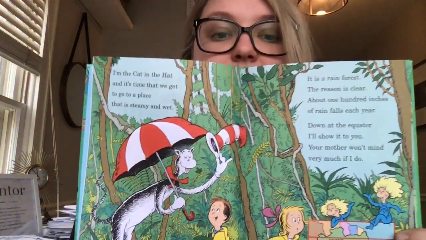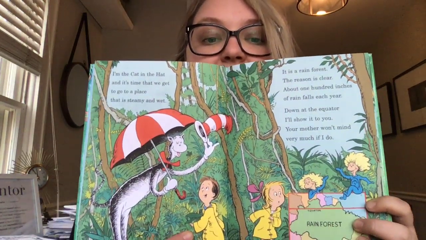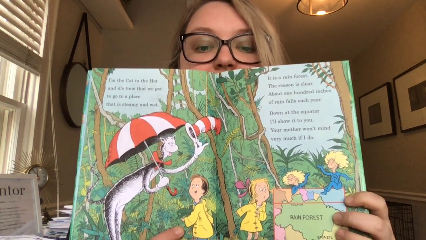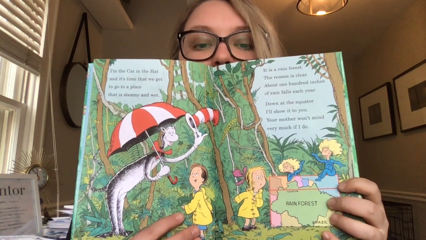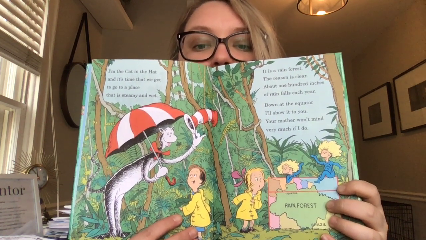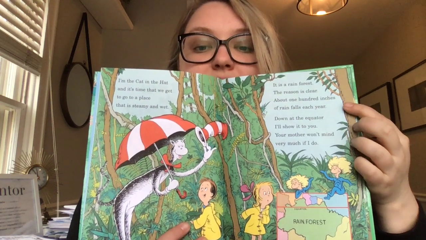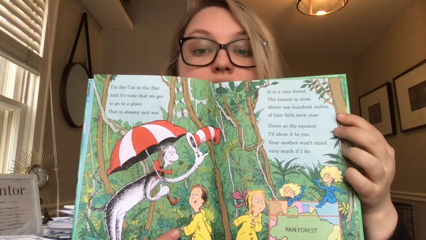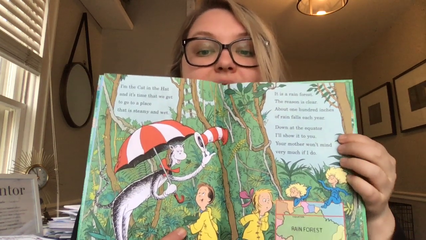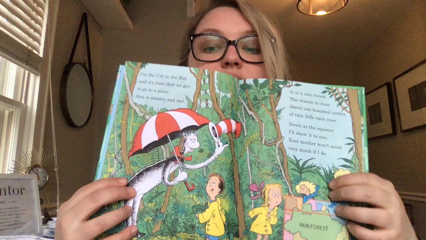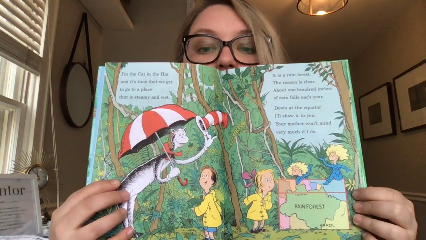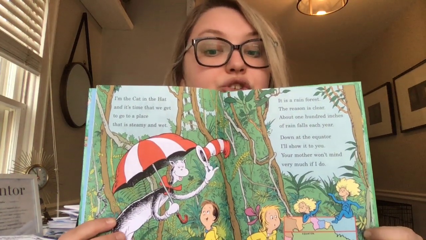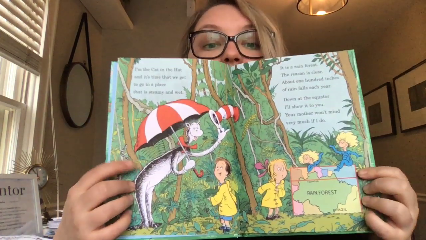All right, ready? I'm the Cat in the Hat, and it's time that we get to a place that is steamy and wet. It is a rainforest. The reason is clear. About 100 inches of rain falls each year down at the equator. See, there's a picture of the equator here. I'll show it to you. Your mother won't mind very much if I do. And that's the Cat in the Hat.